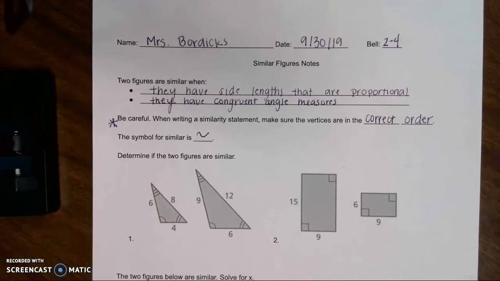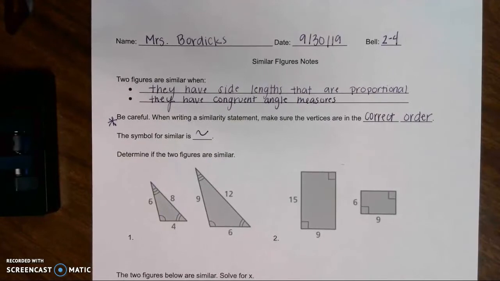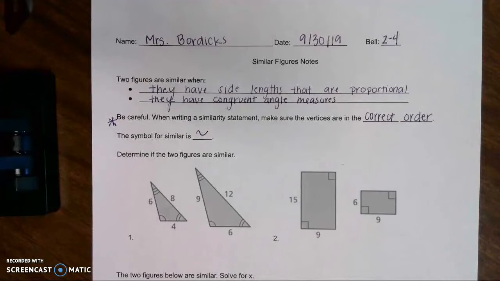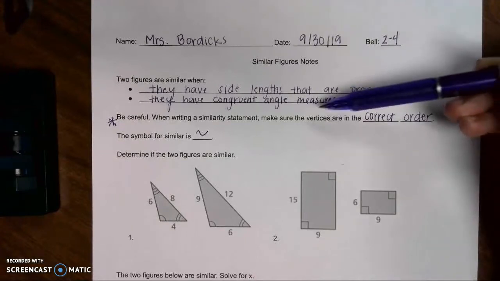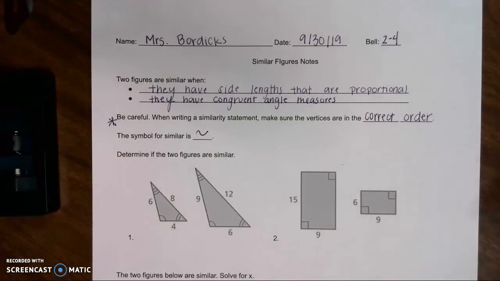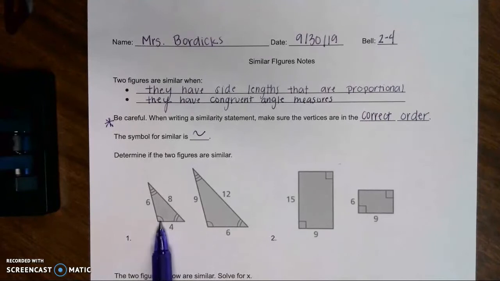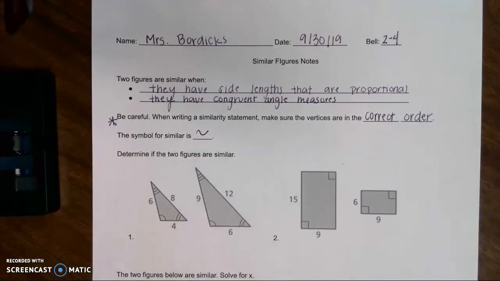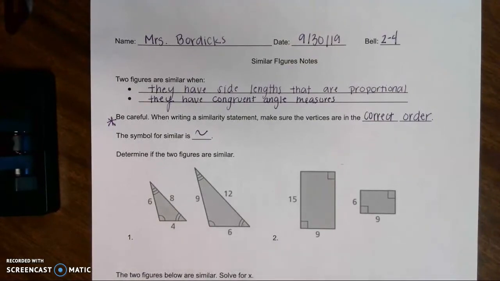So we're going to jump right into it with question number 1. It's asking us to determine if the two figures are similar. So we need to figure out two things. 1, are their side lengths proportional? And 2, are their angles congruent? First thing I'm going to do is check the angles because they're marked. Angle 1 with angle 1, 2 with 2, 3 with 3. The angles are perfect, they are congruent.